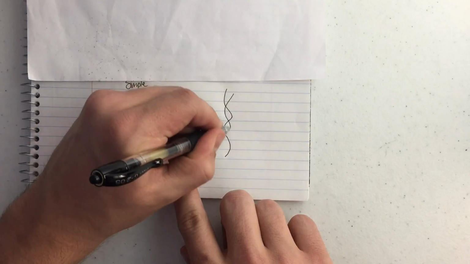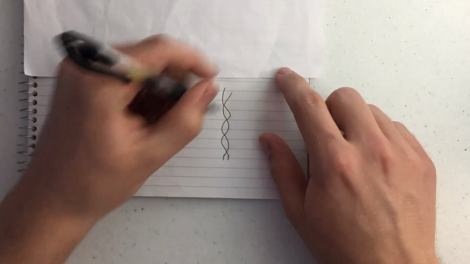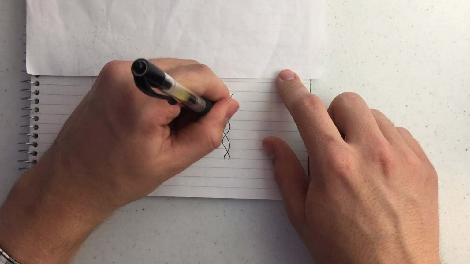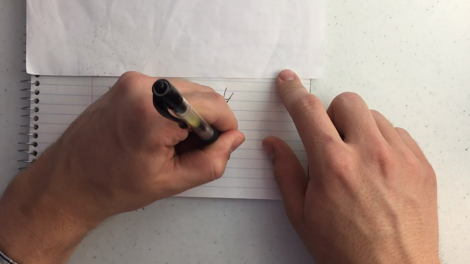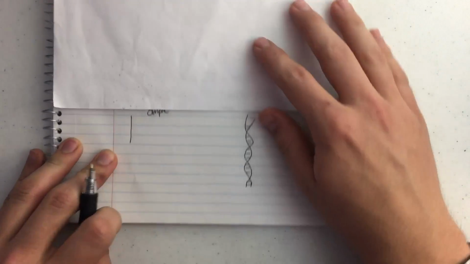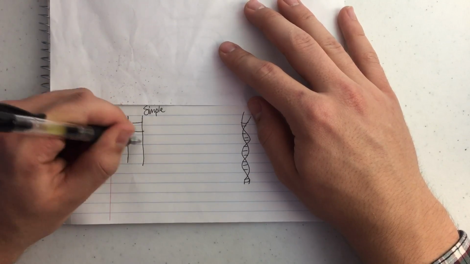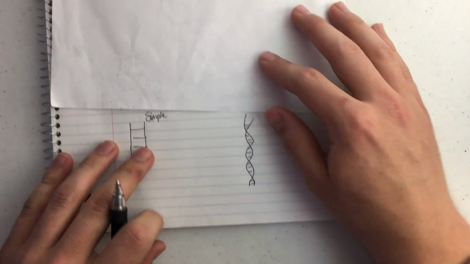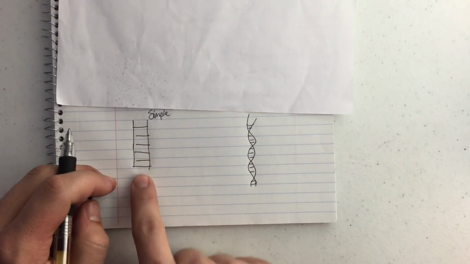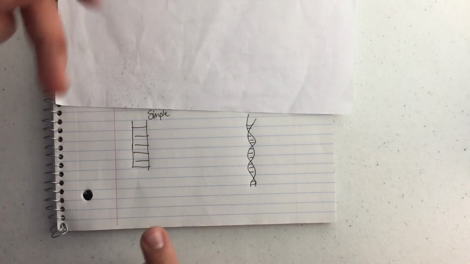So I draw a wavy line, draw another wavy line, right? That kind of looks like it, and then you draw the lines in between the two rungs, and you get your double helix. But if we untwist it, then we have a ladder-looking shape, and I'm going to draw the bases in between it. Cool. So this is what DNA looks like. It's the double helix, but this would be twisted.